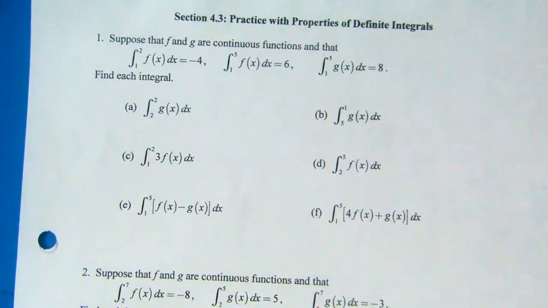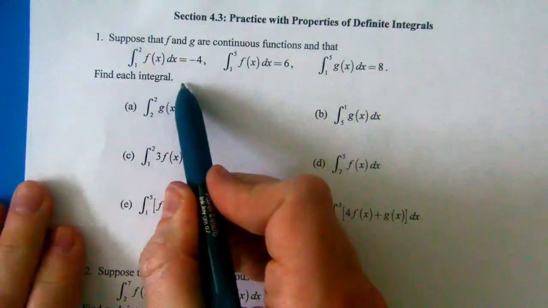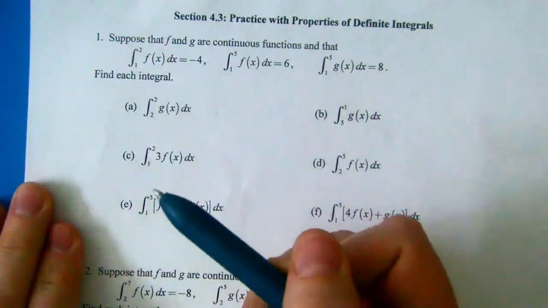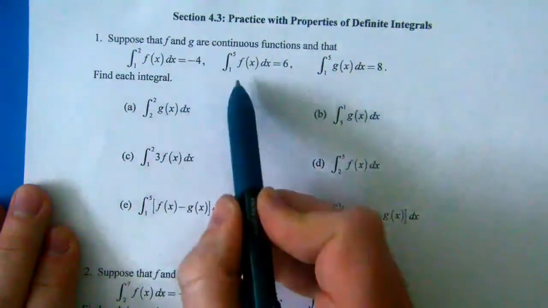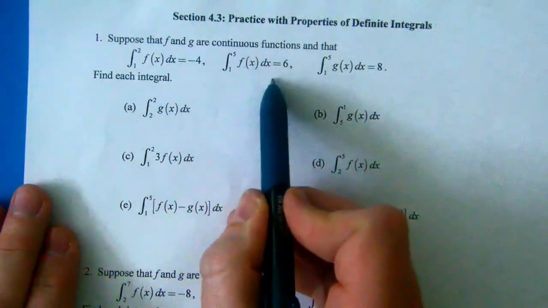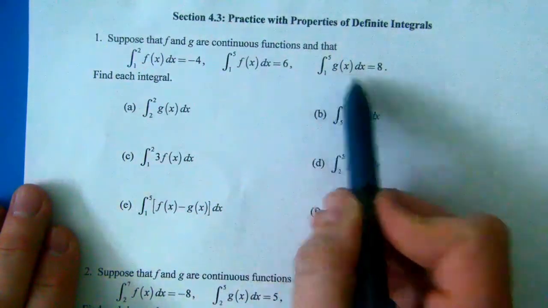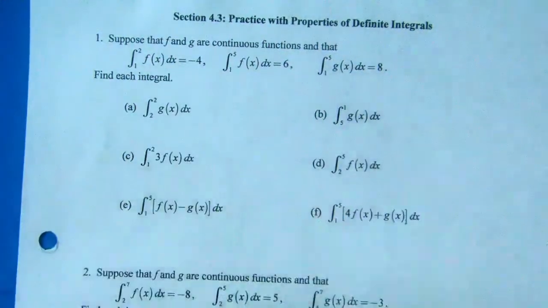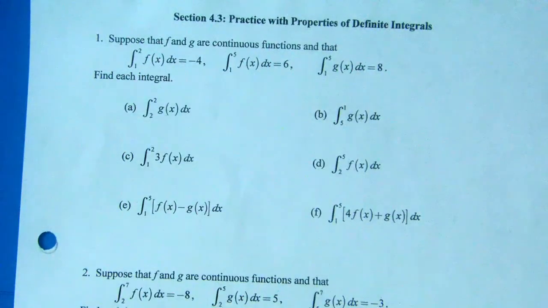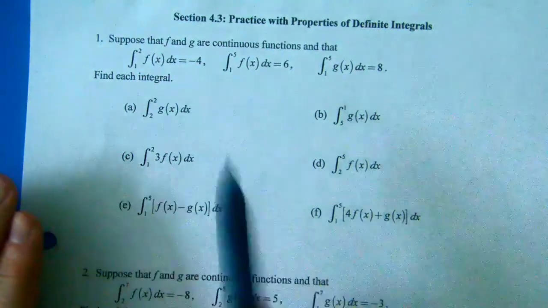I'm giving you no graph, just a little bit of information here. I'm telling you that the integral from 1 to 2 of f of x dx is negative 4. I'm telling you the integral from 1 to 5 of f of x dx is 6. Integral from 1 to 5 of g of x dx is 8. We don't have a graph, we don't have anything, we just have these 3 pieces of information. That's all we're going to need, combined with our properties, to be able to deal with some of these things.